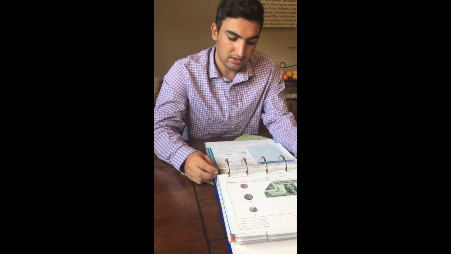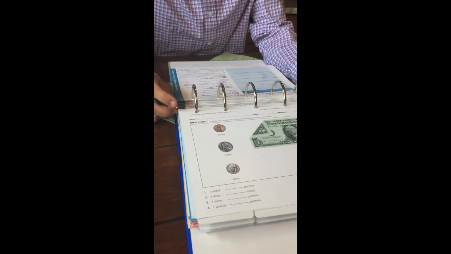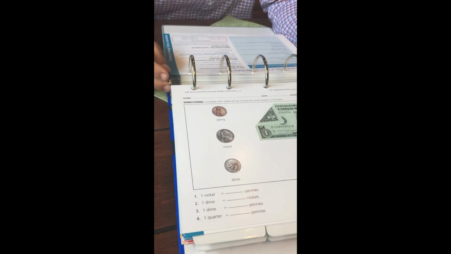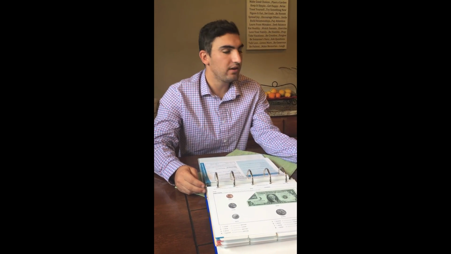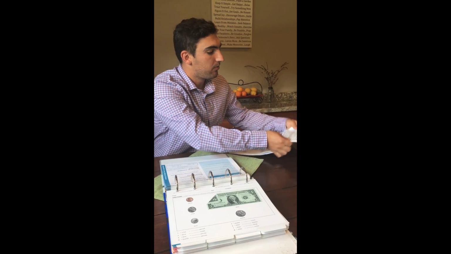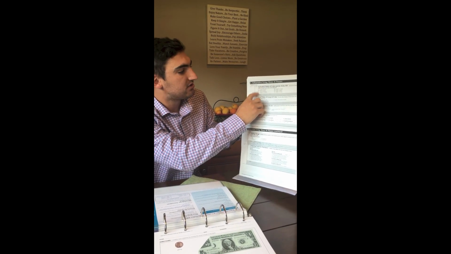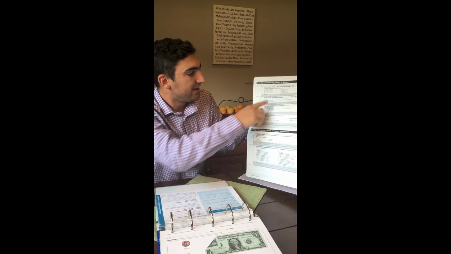The directions for orally say, read each incomplete statement, then tell me the correct answer. Example, 1 nickel equals how many pennies? The student will respond verbally with how many pennies are in 1 nickel. I will give credit for each correct response within the answer or record book. For this one, I just circled for each correct response and underlined for each incorrect response.